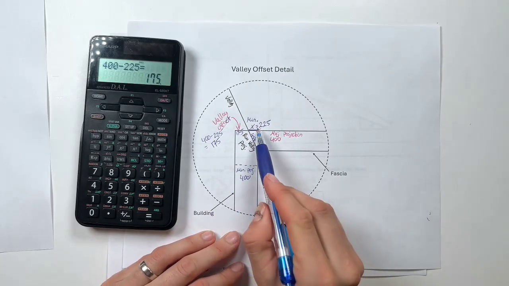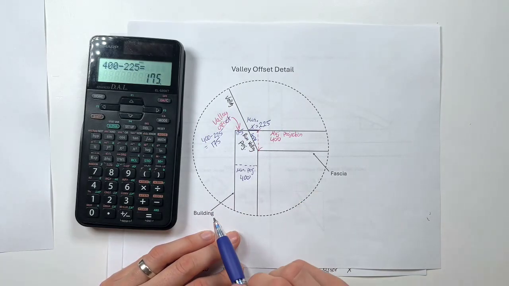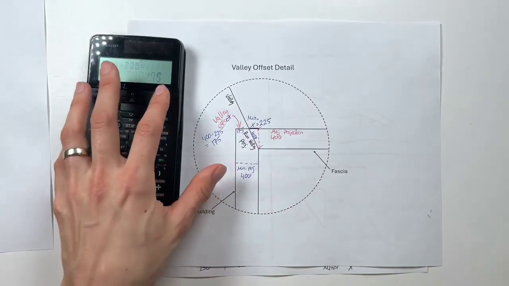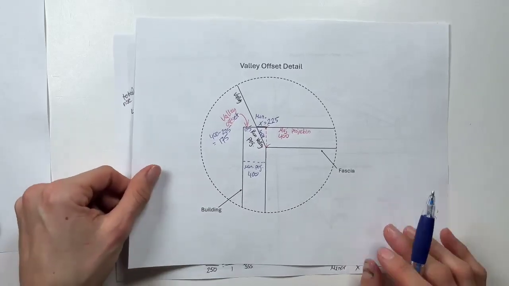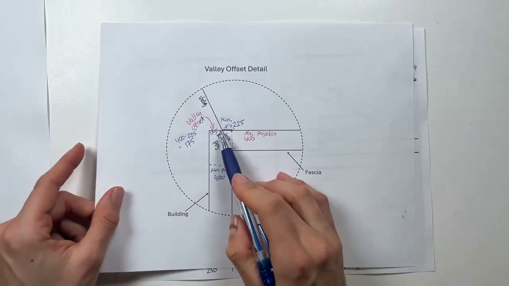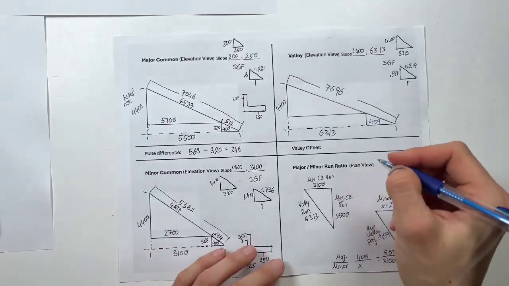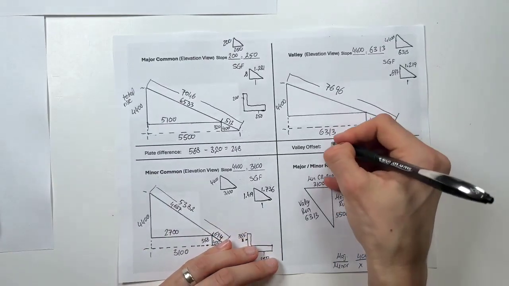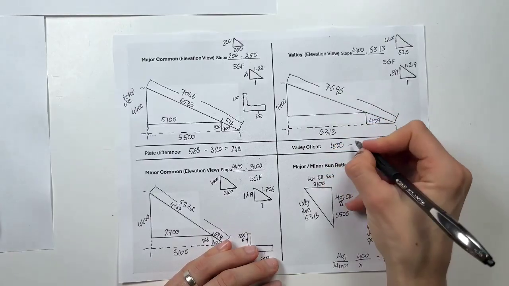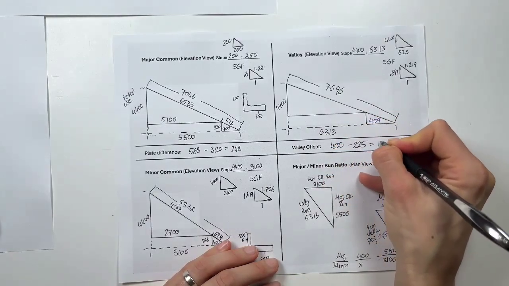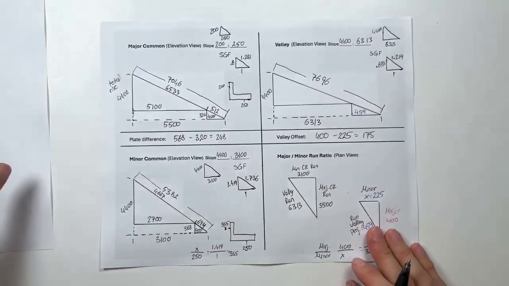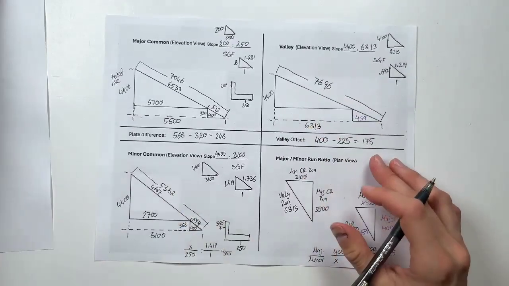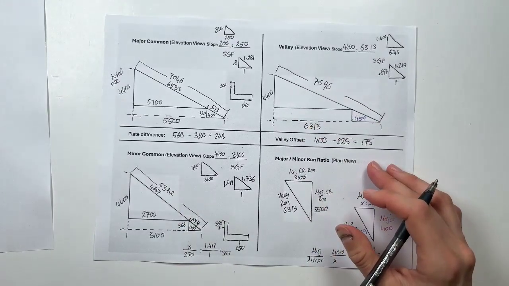And I realized that the 225 does not look like the 175, and that only has to do with my lack of expertise in drawing things on the computer. So, sorry, but hopefully you can still see it. So 175 right there. So valley offset was the 400 minus our 225 gets us 175. Okay, groovy. Now we can just deal with the valley rafter to finish that off.